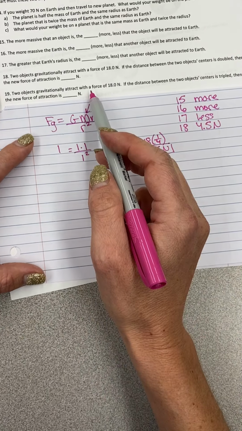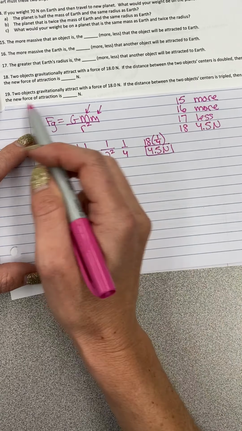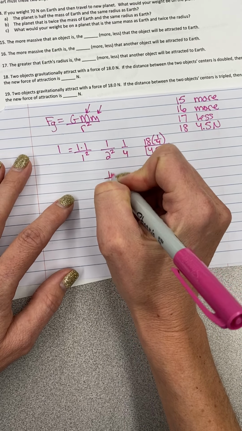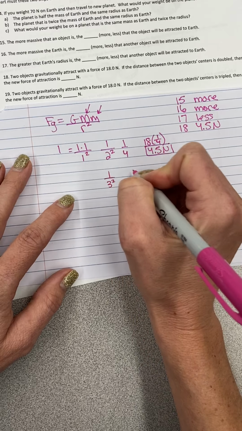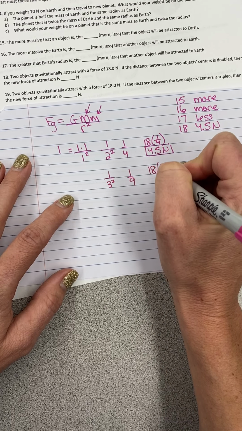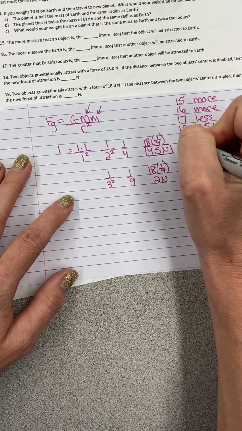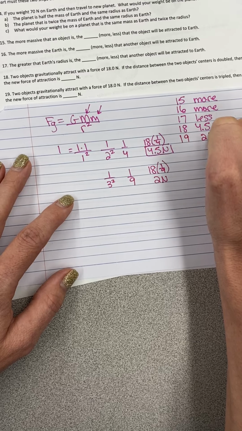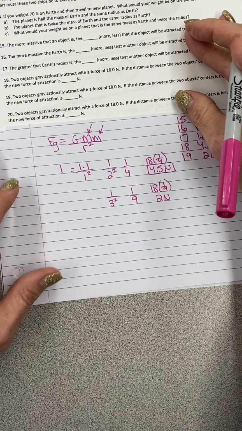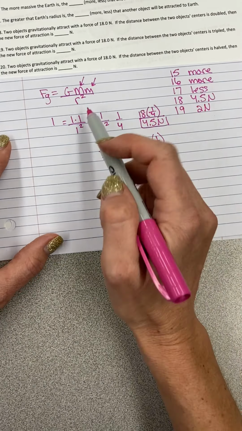Two objects originally with a force of 18, the separation distance is tripled, so doing the same thing. 1/3 squared would be 1/9, so it's going to be 1/9 the original, which is going to be 2 newtons. Two objects originally have a force of 18.